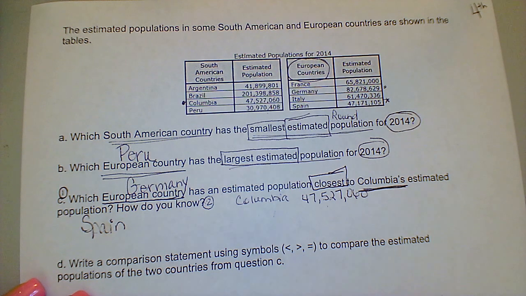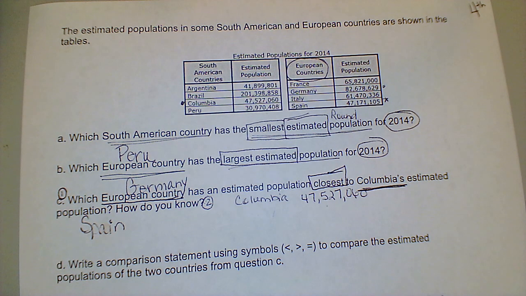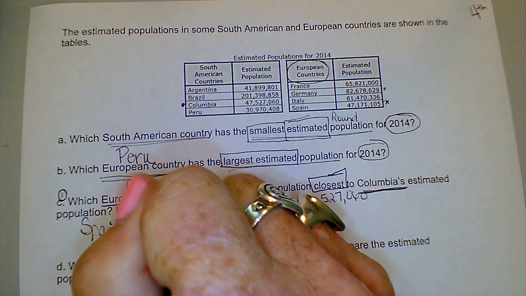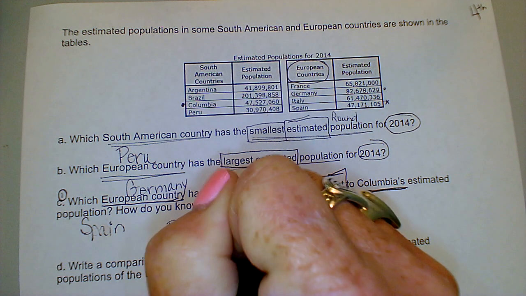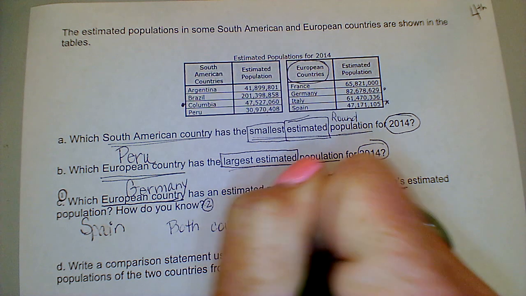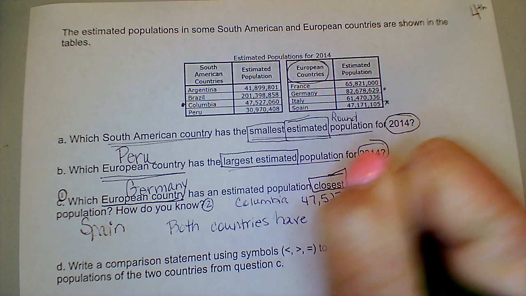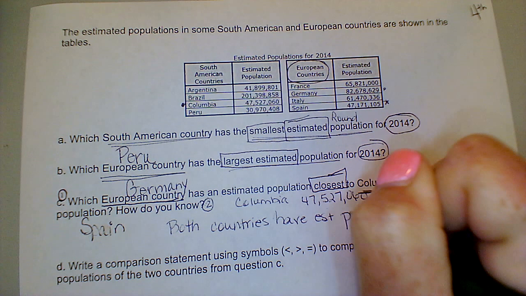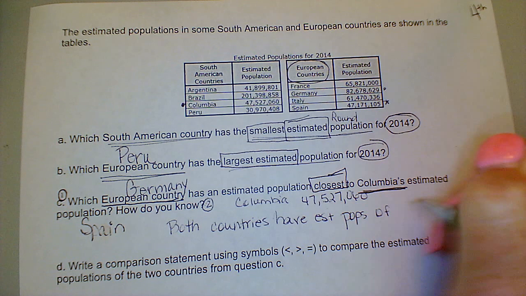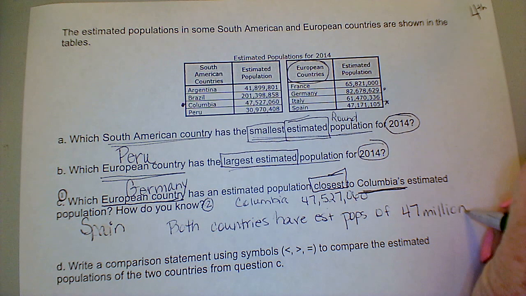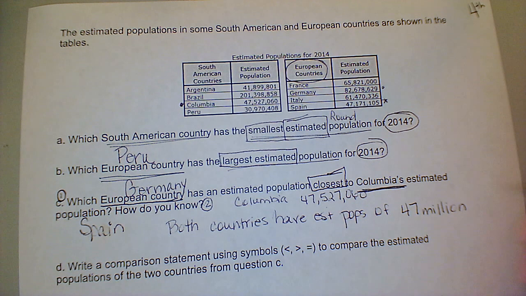And number 2 asks, how do you know? So what's a good explanation for how we know that? Because it has 47 and Colombia has 47. Okay, so we can say both countries have estimated populations of 47 million, right? Is that a good explanation? Yes, it is. Very quick, very simple, but expresses our knowledge. Agreed?